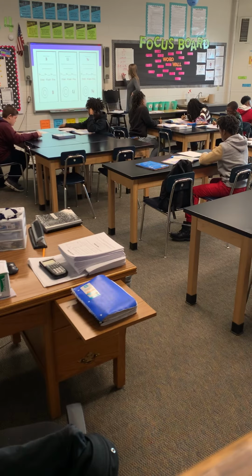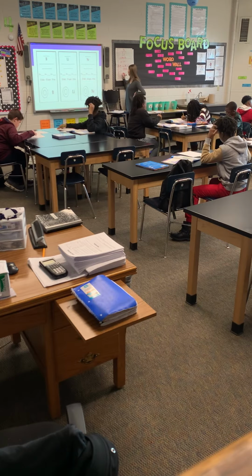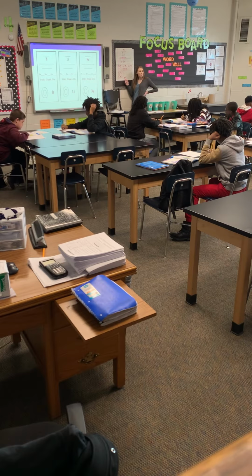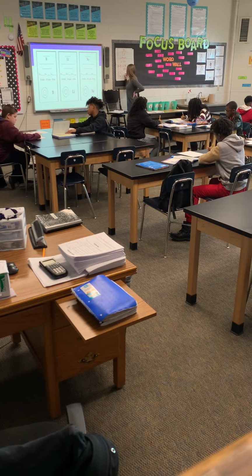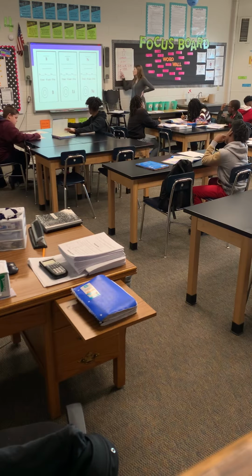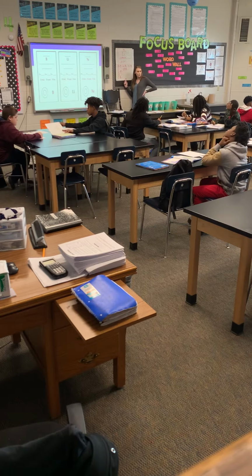Alright, so for our Bohr model, how many is gonna be in our first shell? 2. What about our second shell? 1. How many electrons do we need? 4. So how many is gonna be in our second shell? 2. So how many total electrons do we have in our Bohr model? 4. How many valence electrons? 2.